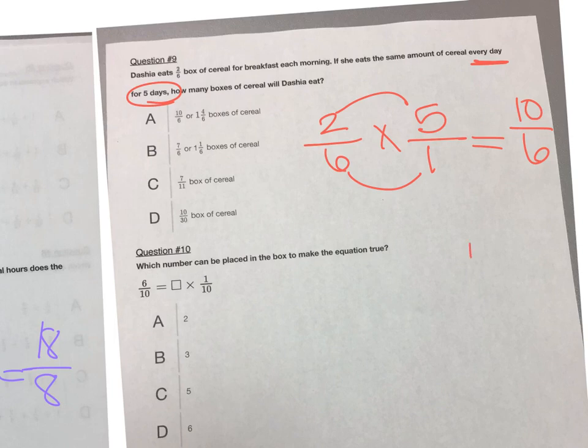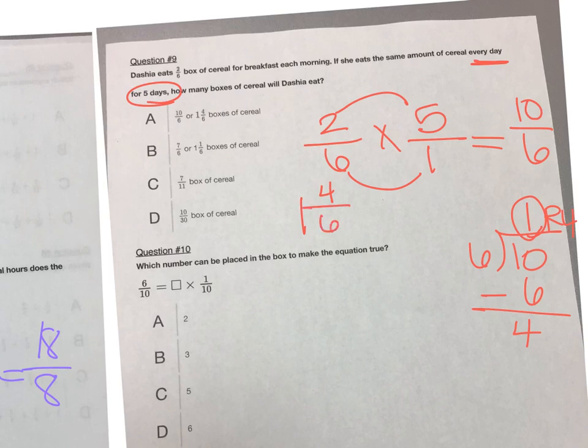We got another improper fraction that we have to fix. 6 will go into 10 one time, and that leaves a remainder of 4. So my answer should be 1 as my whole number, that comes from here, and then 4 is my remainder, so it's the numerator, and we keep the exact same number for our denominator. So my answer choices had the improper fraction and the mixed number, so I need to find the one that has both of those, and that's choice A.